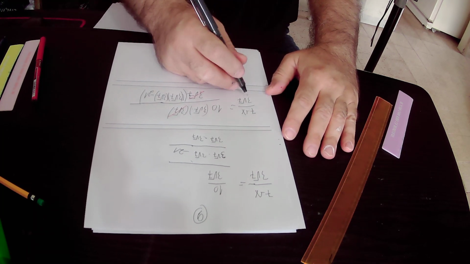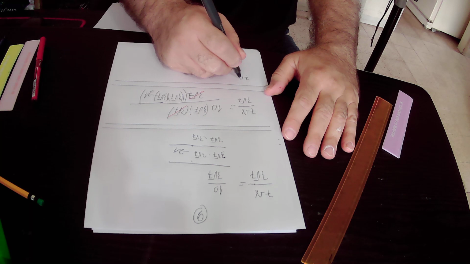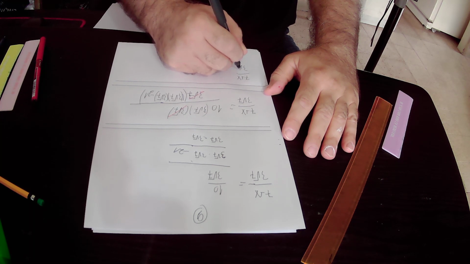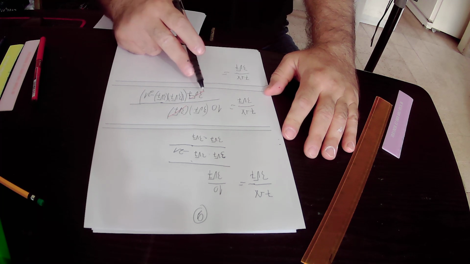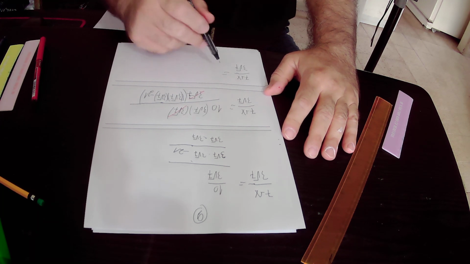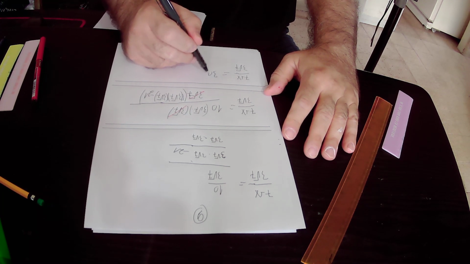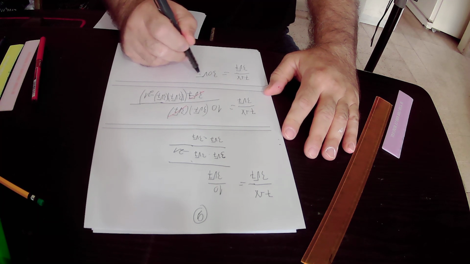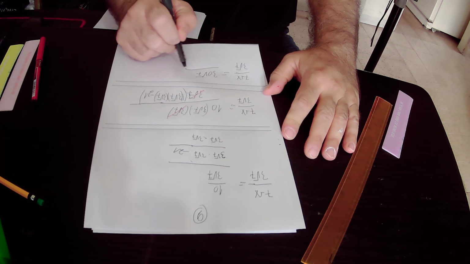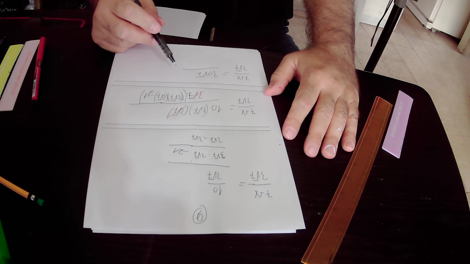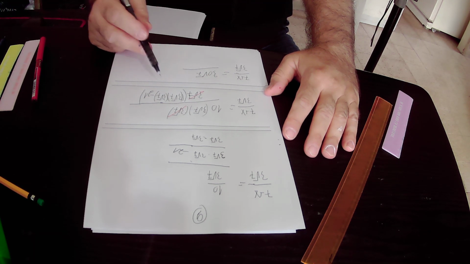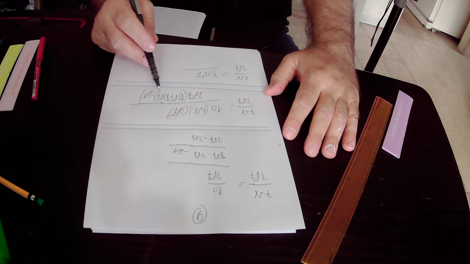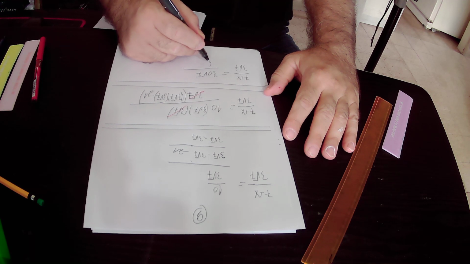We have 7 plus x over 3 times root 7 equals 10 times 3 is 30, 30 times root 7 over, here we have 3 times 3 is 9, root 7 times root 7 is 7, and 9 times 7 is 63.